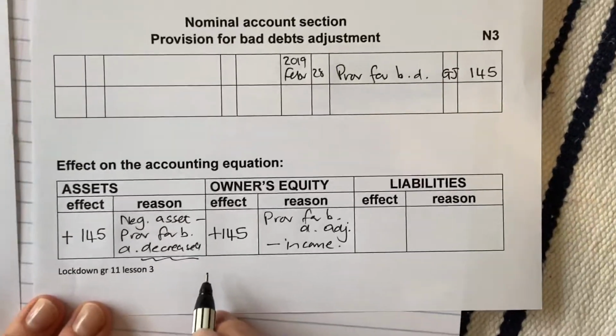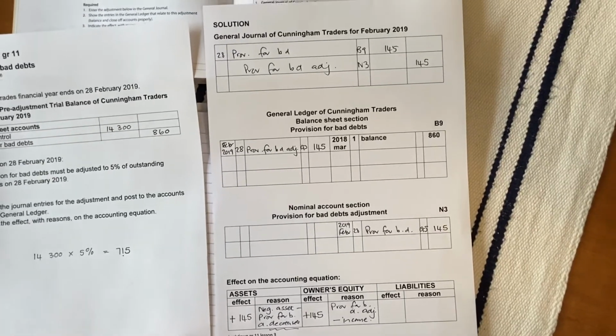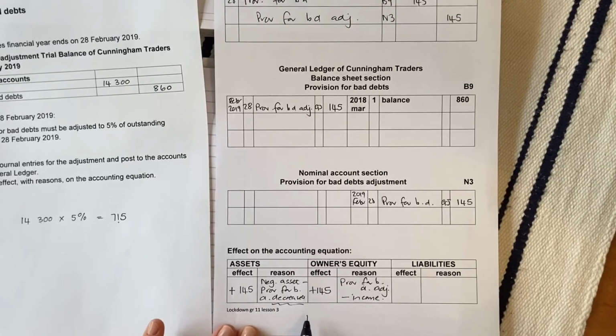So gentlemen, on your program for the week on your Google Classroom, you will see exactly which exercises to do today. So look at the videos, check your example in your textbook and do those 3 exercises. We'll talk again tomorrow.